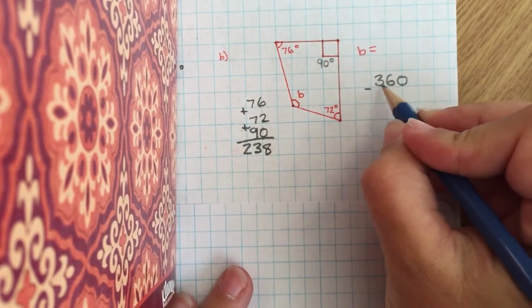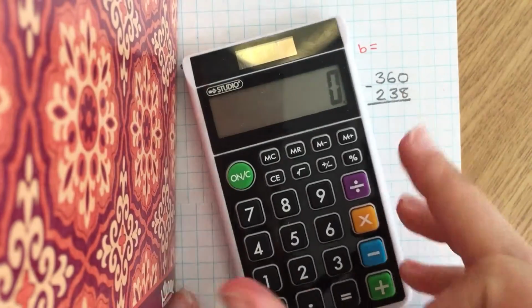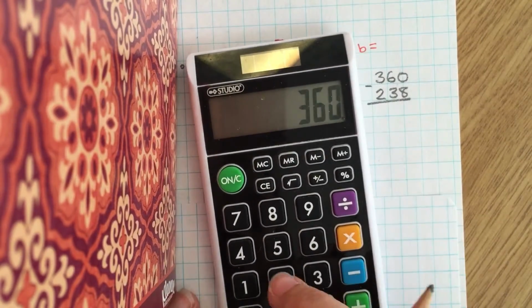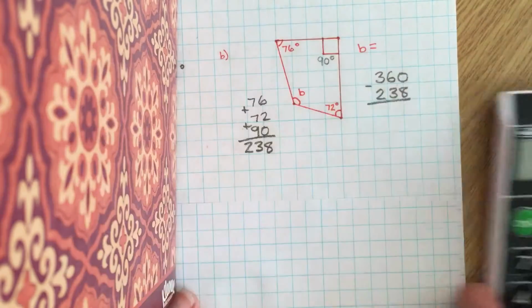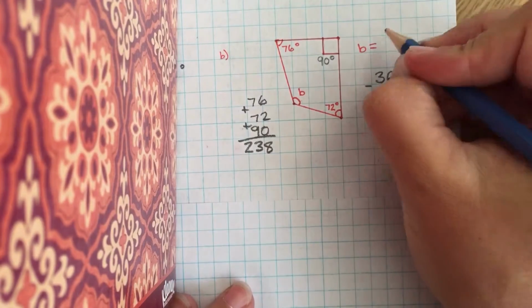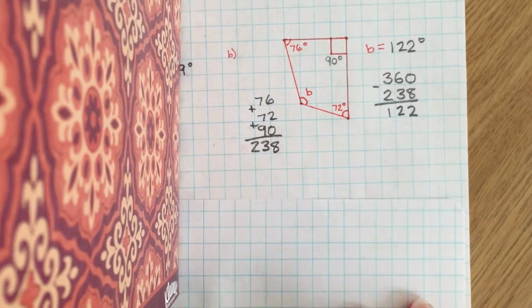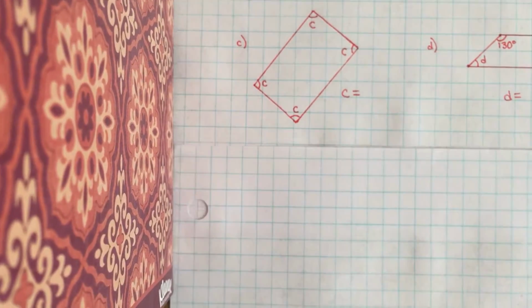So I'm going to subtract that from the 360. 122. So I can say that B is equal to 122 degrees. Okay, let's look at another one.